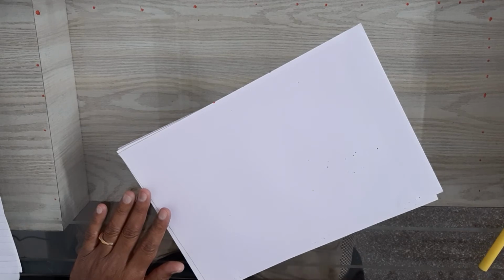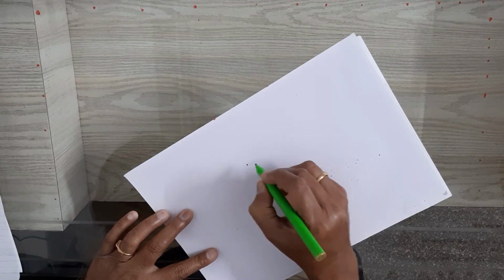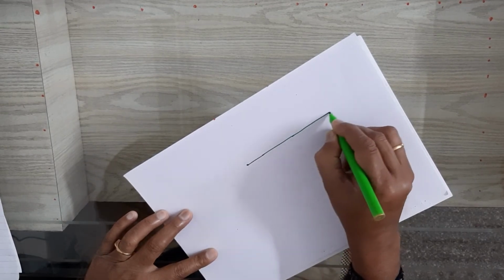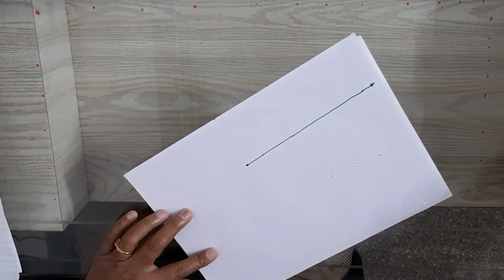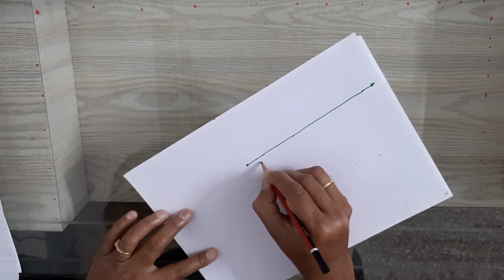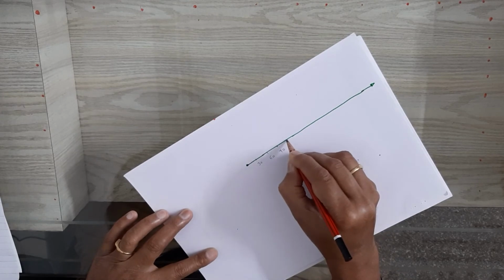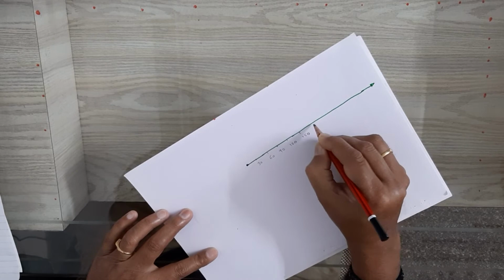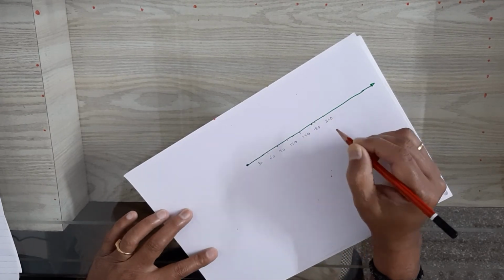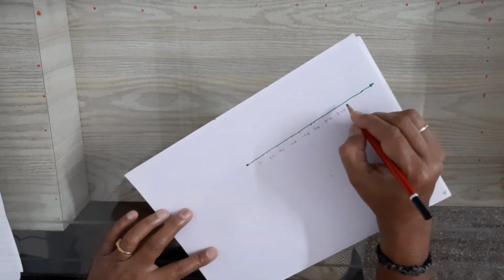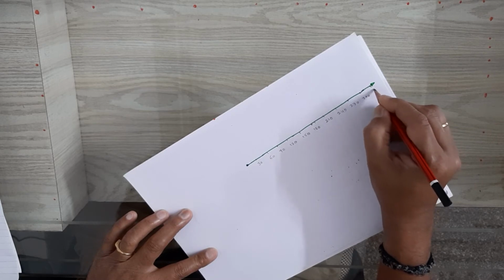We take a reference. I'll make divisions of 30 each, so that I can draw: 30, 60, 90, 120, 150, 180, 210, 240, 270, 300, 330, and so on.